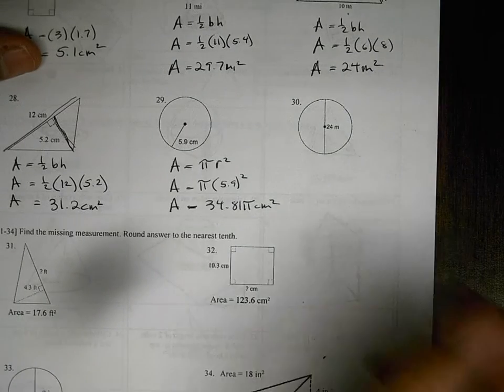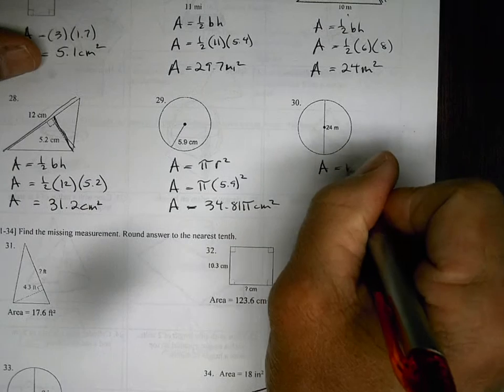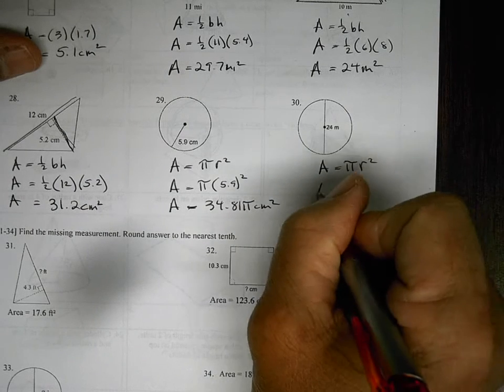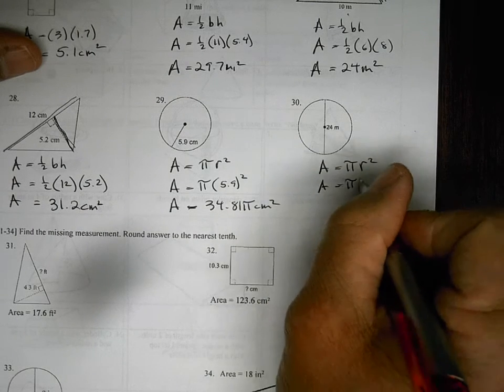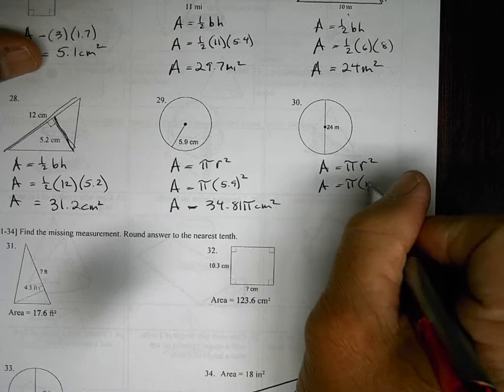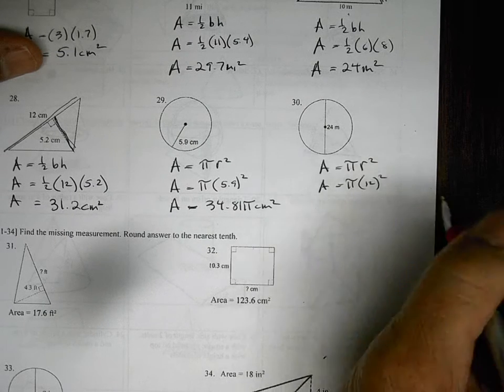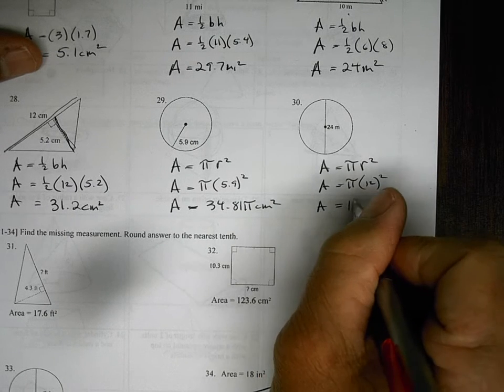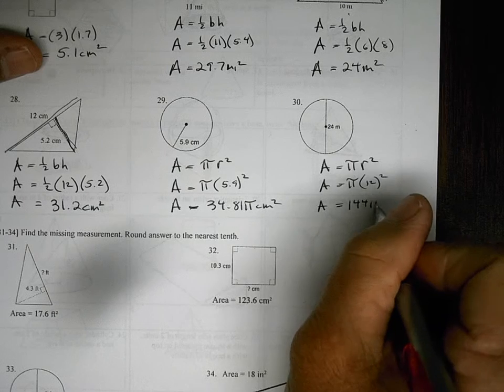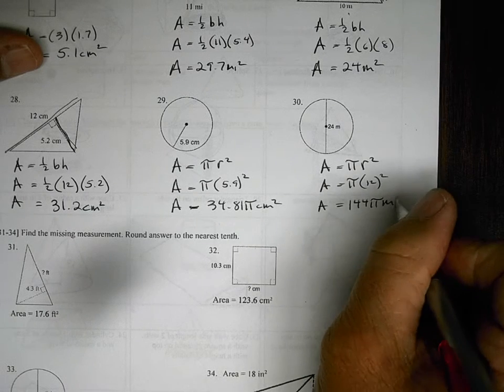Okay, number 30, another circle. So area is pi times radius squared. We need to know that this is actually the diameter, so we cut it in half. And so area equals 144 pi meters squared.